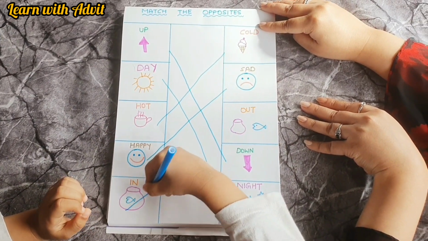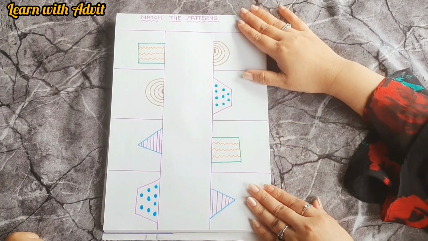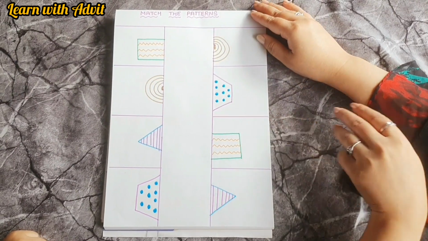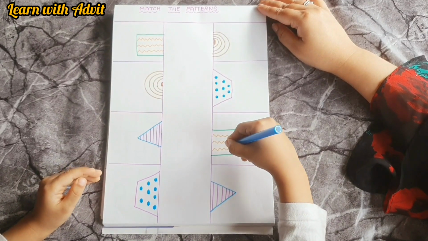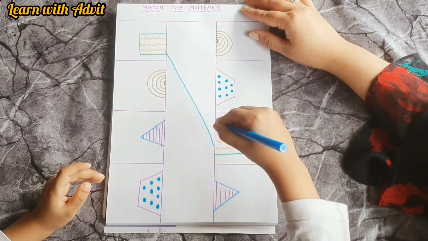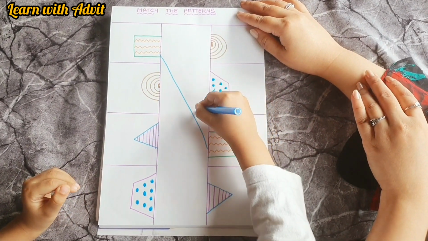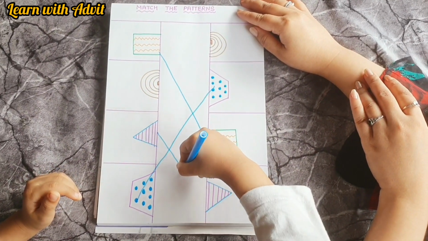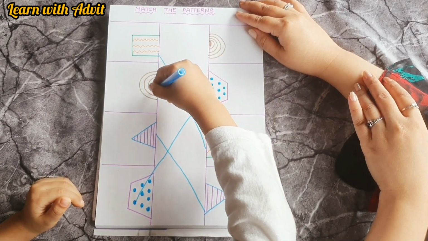In, out. Yes. Good. In this sheet, I have drawn some patterns. So you have to look carefully and match all the patterns. Okay? Good. Start. Okay, so this is a zigzag pattern. There's another zigzag pattern. And this is a dot pattern. Here's another dot pattern. This is a line pattern. Here's another line pattern. Good. Here's a rainbow pattern. The other one is up there.